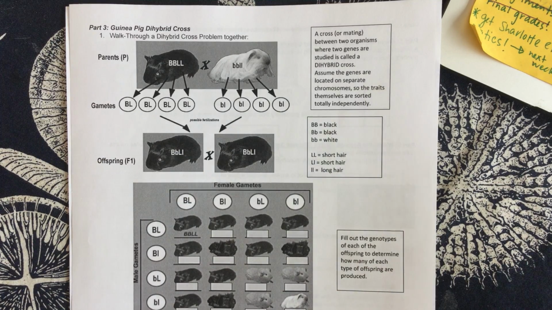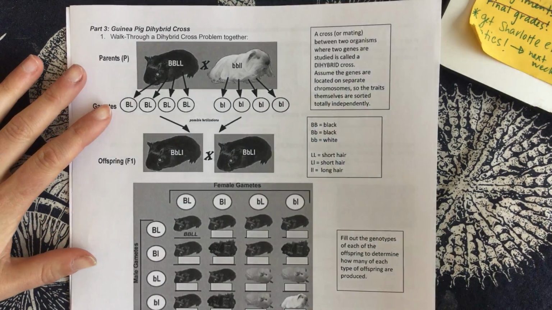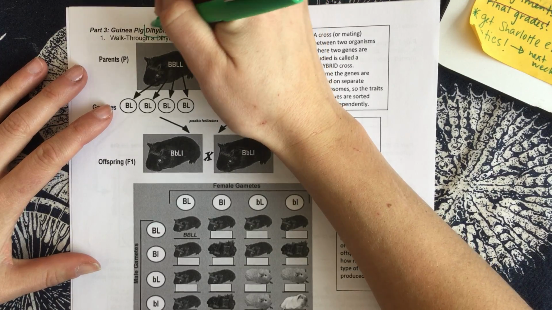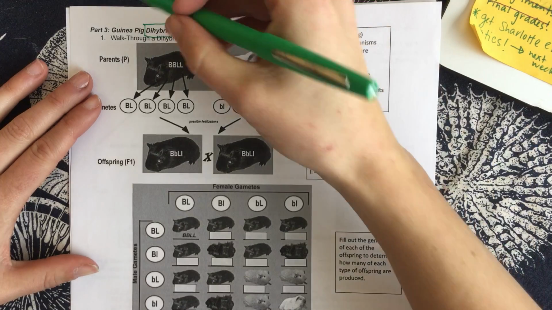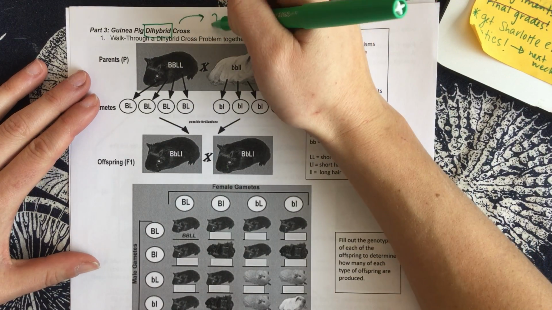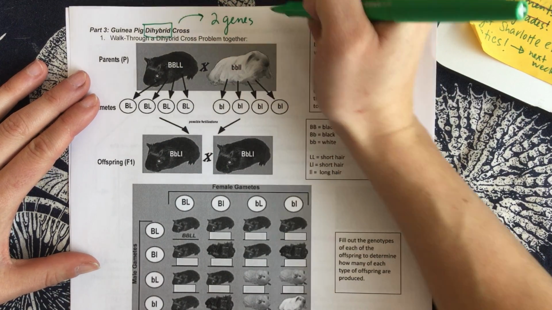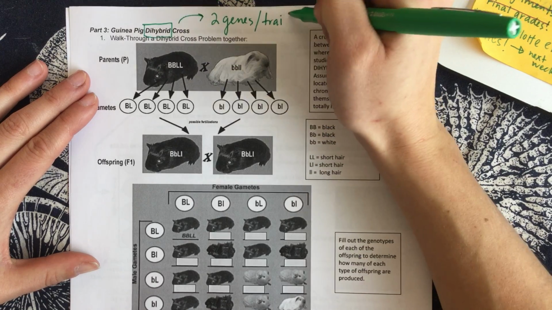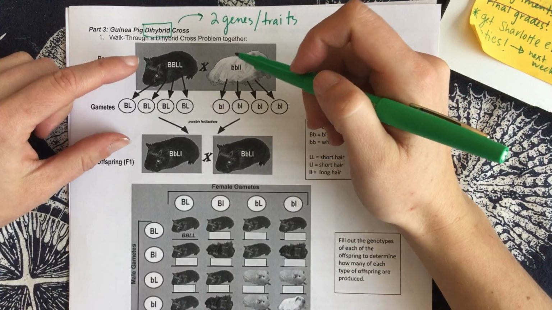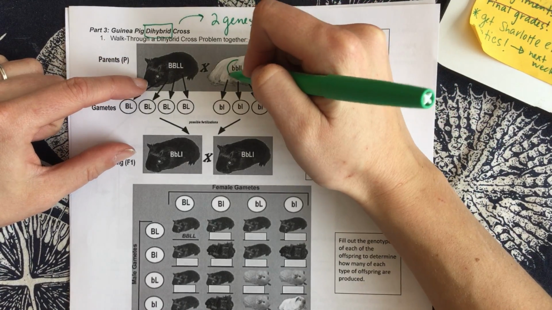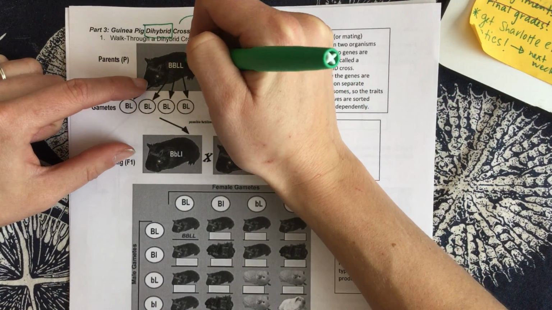This video is going to walk you through how to set up a dihybrid cross. So you just got done watching the Amoeba Sisters video and you saw that dihybrid means that there's two genes or traits, you could think of two. So the parents and the children are going to have four different alleles, four letters.